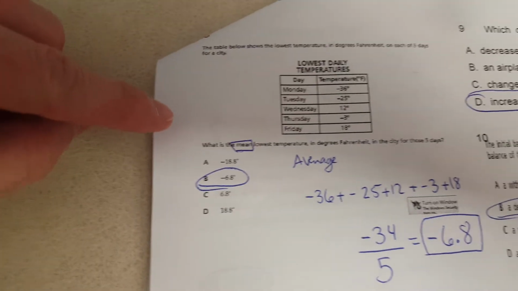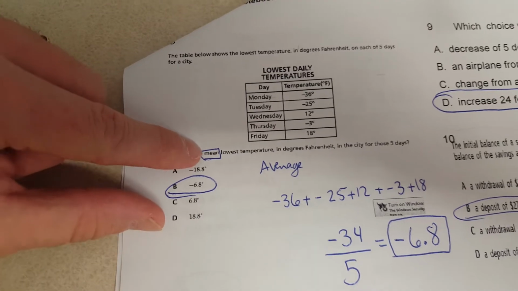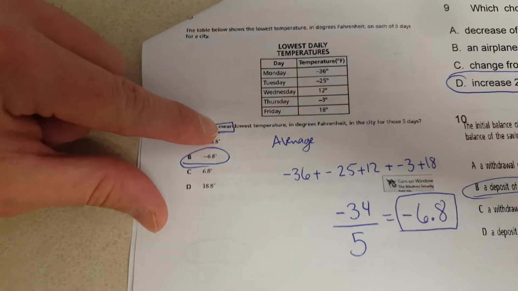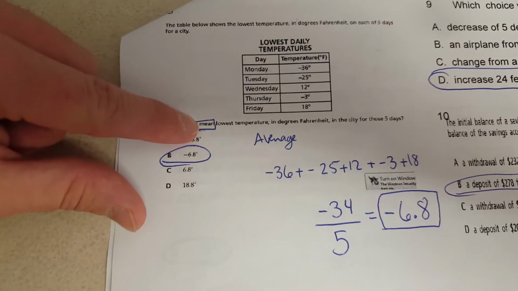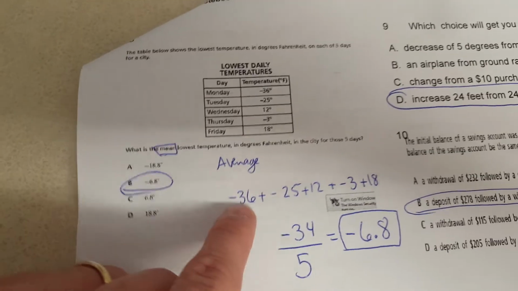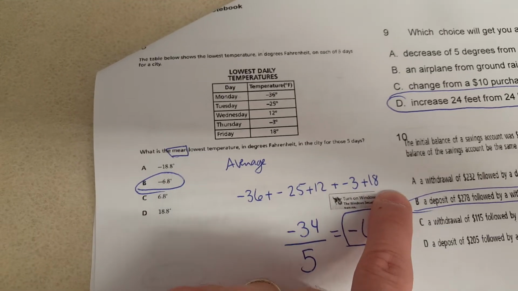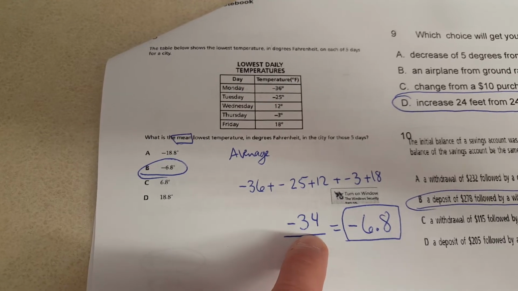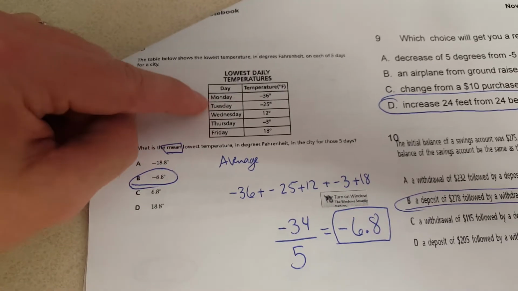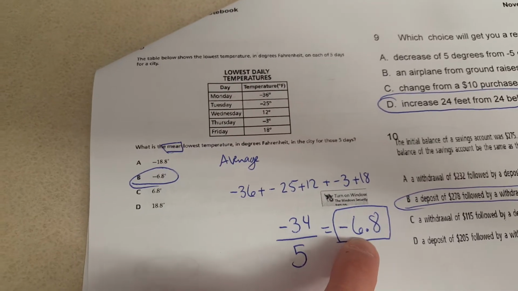Question number 8 is average. It said mean. I kind of went a little ahead of you guys on this one, but you guys should know how to find an average. Add up the 5 temperatures, you get -34. Divide by the total number, which is 5, and you get -6.8.